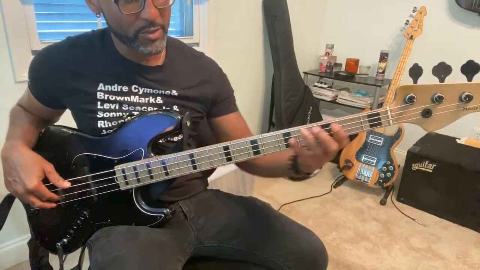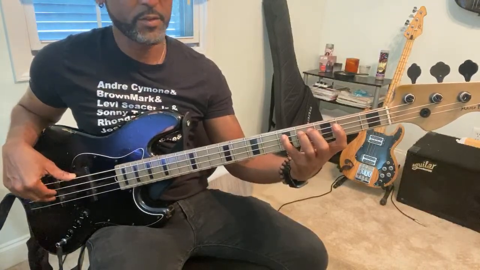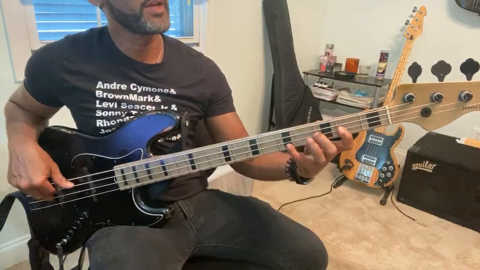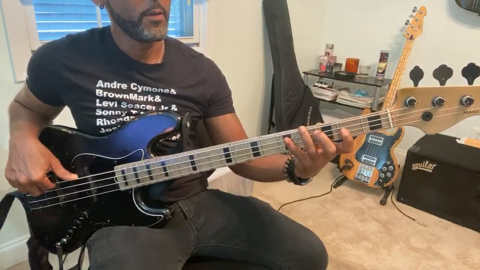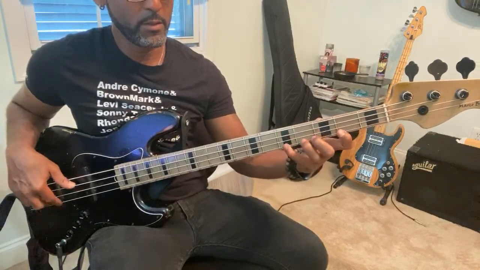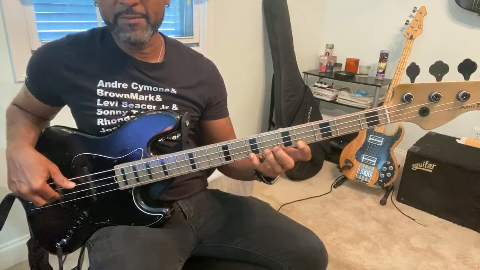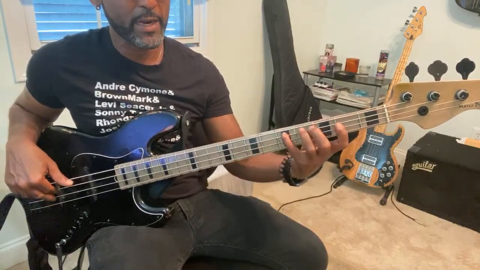The second mode starts on the 2nd note of the scale. If I play Ionian here, I could start Dorian here, but I'd have to shift that way to get to the octave, or shift this way.